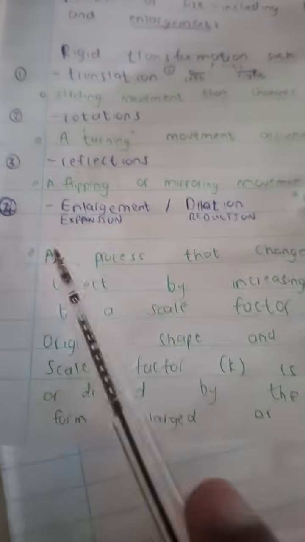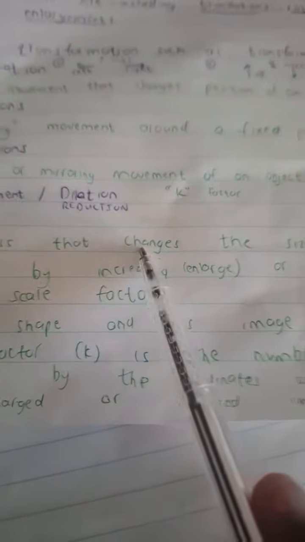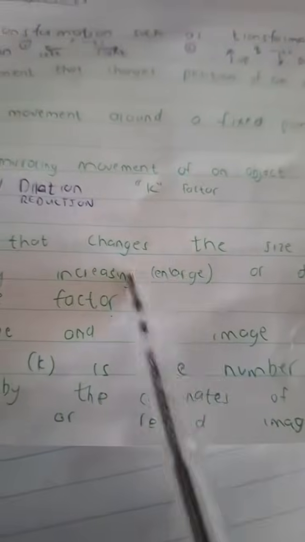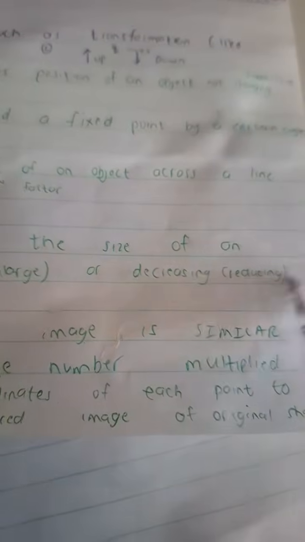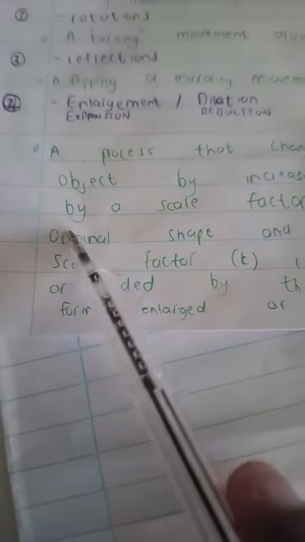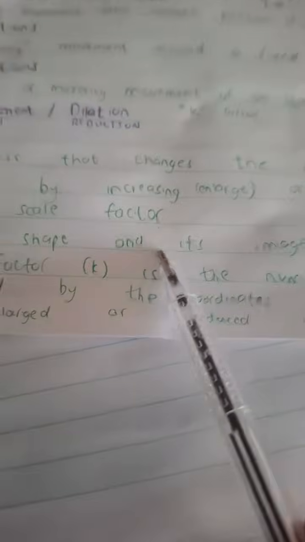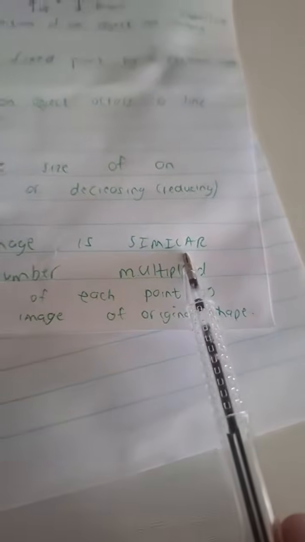Okay, let's look at this again. What is enlargement? Enlargement is a process that changes the size of an object by increasing (enlarging) or decreasing (reducing) by a certain scale factor. So what we say is that the original shape and its image are similar.